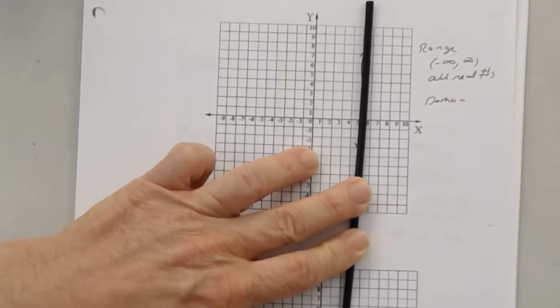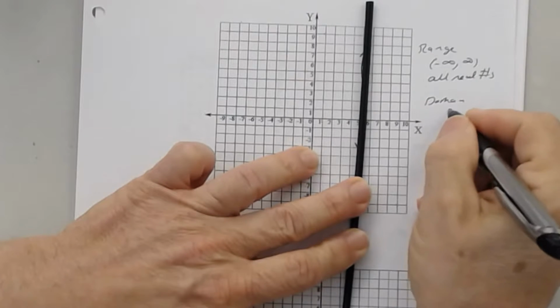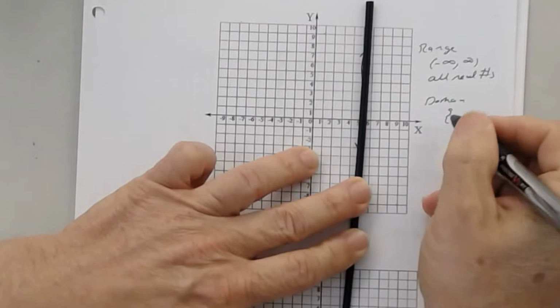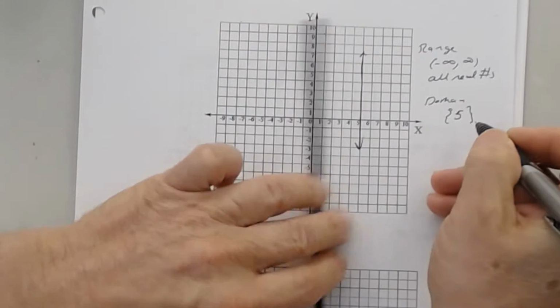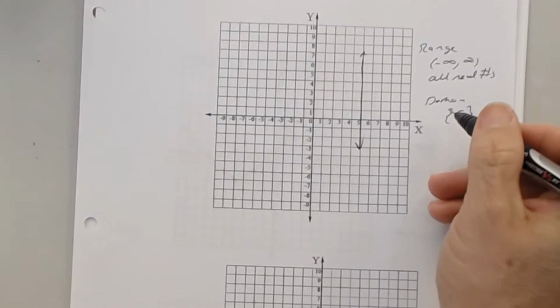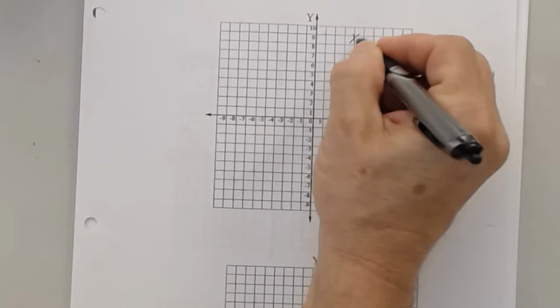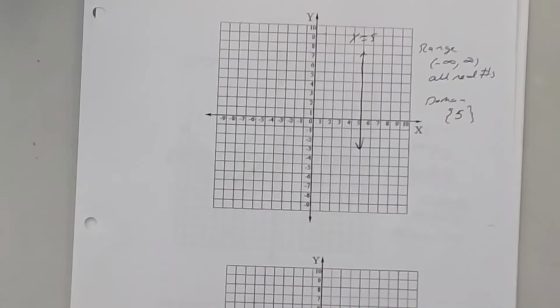Since there's one number, you can't put that as an interval. You can just put it as a set. So you can say the domain is a set that consists of how many numbers? One, and what is it? 5. And in fact, you knew it had to be 5 because remember the first worksheet where you were asked to graph x equals 5 or something like that? No y value.